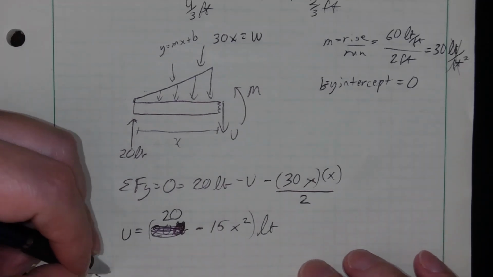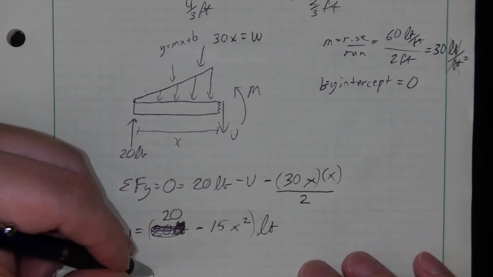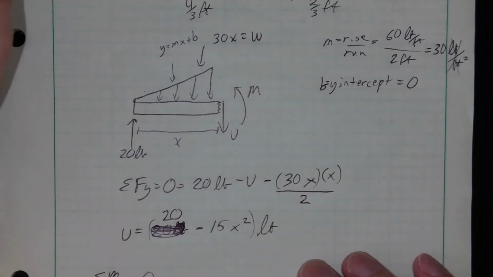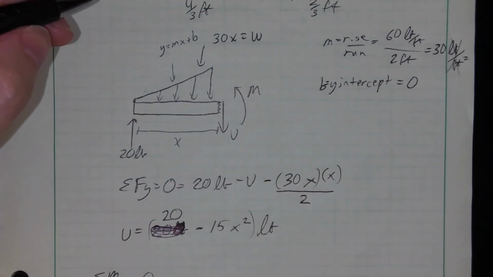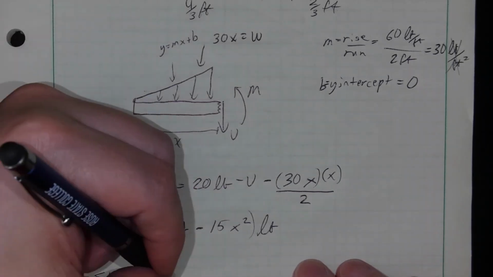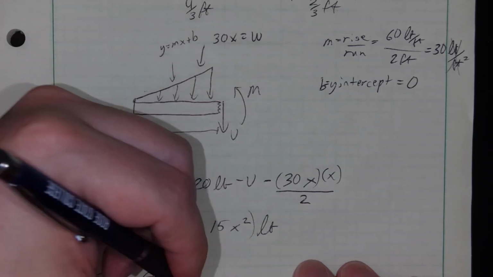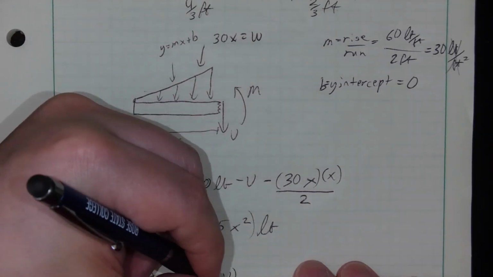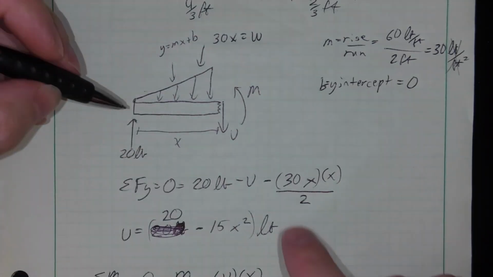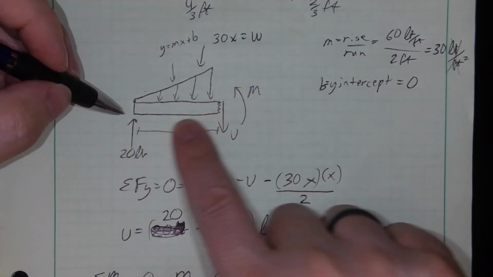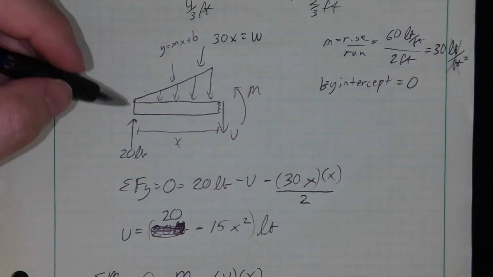Now, let's do sum of moments about point A. Set that equal to 0. And then that's going to be, so I've got my couple moment there, my bending moment, M, minus my shear force multiplied by x, because I got shear here out at a distance x. So that's going to cause a moment.